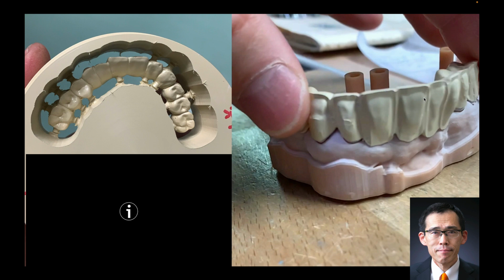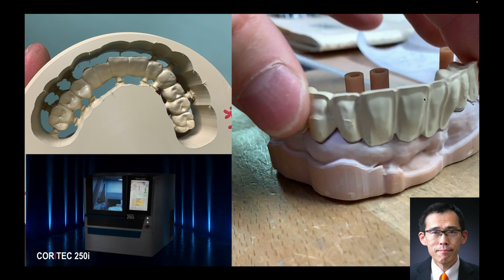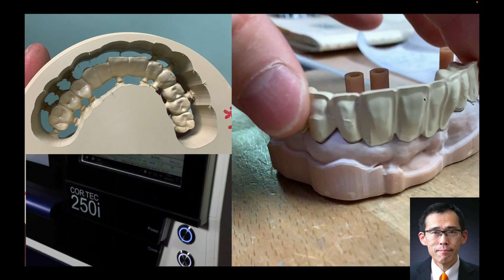This is the result of milled PEEK. This PEEK disc was delivered from Shofu, Japan. One disc costs $600. The framework was milled.